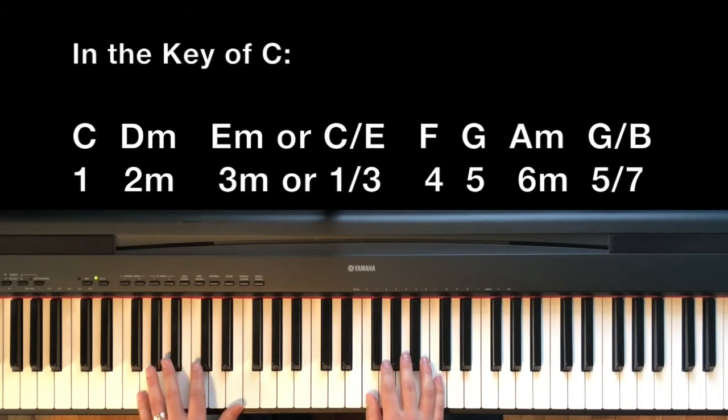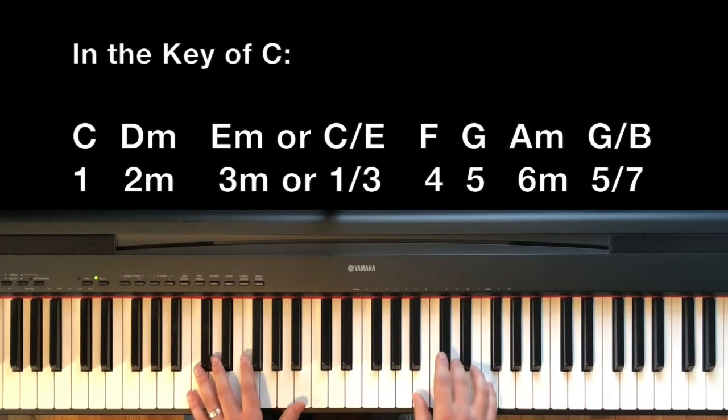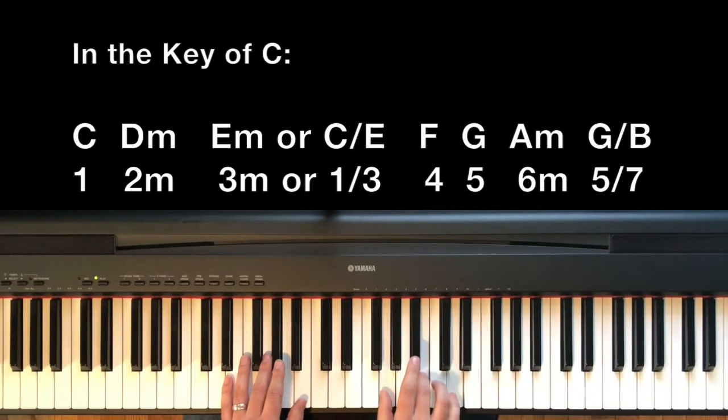All right, then we have 4, 5, 6 minor, and then 7. Just like we said before, yes, technically the 7 is a diminished chord, but again, we don't really use that. Just like 1 over 3, this is going to be 5 over 7. So it's your G chord, your 5 chord, over the 7 note.